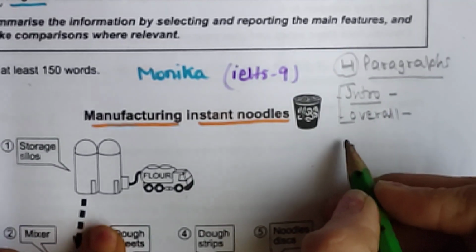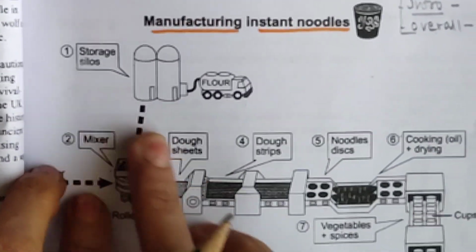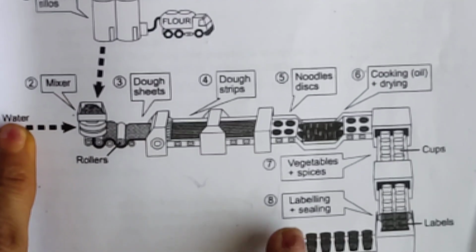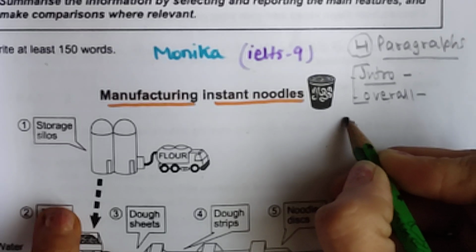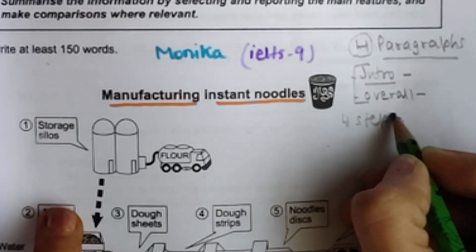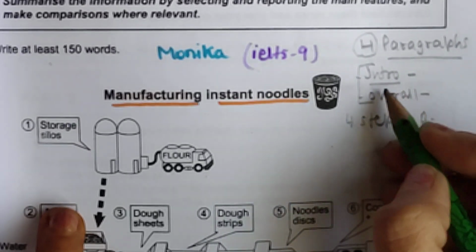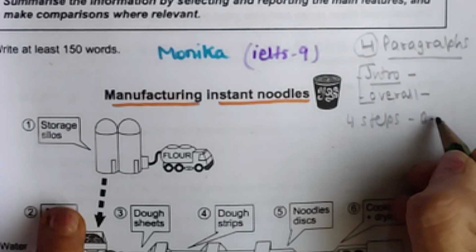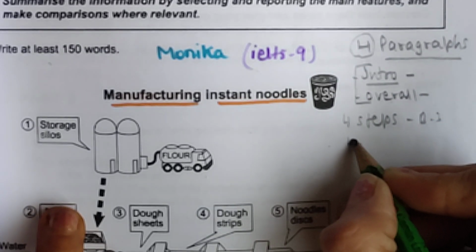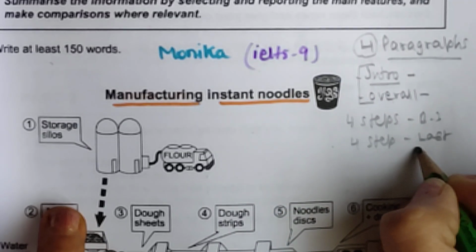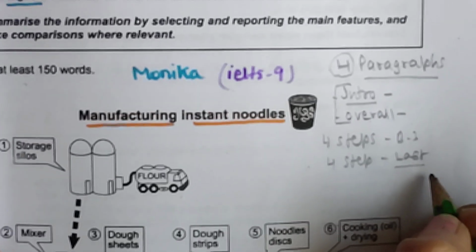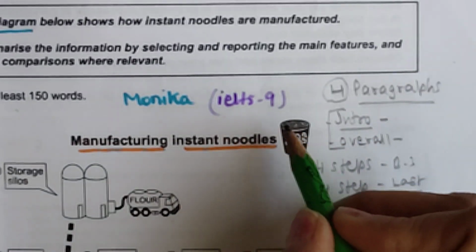Now coming to it, as you can see there are 8 steps, from 1 to 8. So you can distribute the first 4 steps into body paragraph number 1 to body paragraph 3, and the last 4 steps in the last paragraph. Okay, so just remember, there is no conclusion kind of thing in IELTS writing task 1.